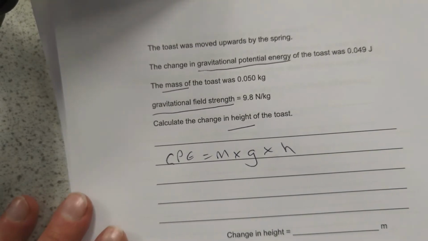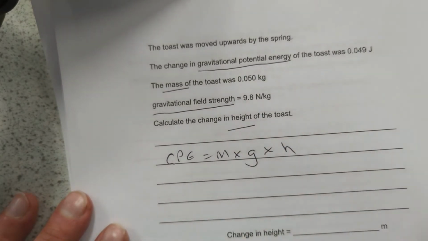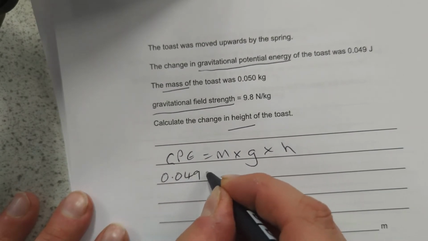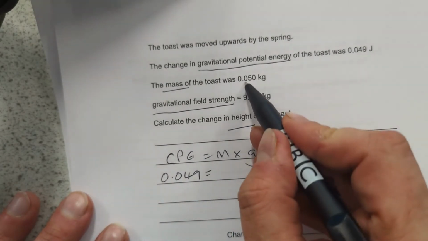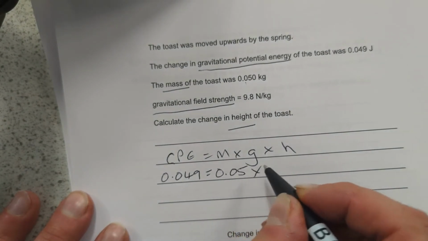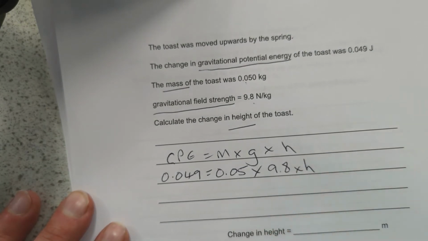So we can start putting some of those terms in there now. So my gravitational potential energy, GPE, is 0.049. So I'm going to put that in there. My mass, it tells us, is 0.05. Gravitational field strength, it tells us, is 9.8, and height is what I'm trying to find.